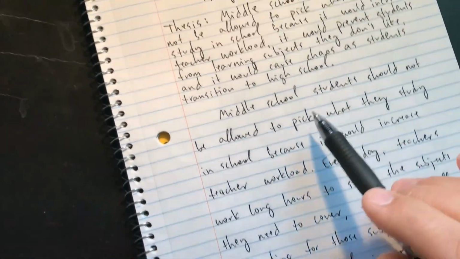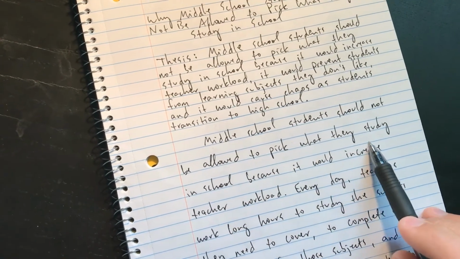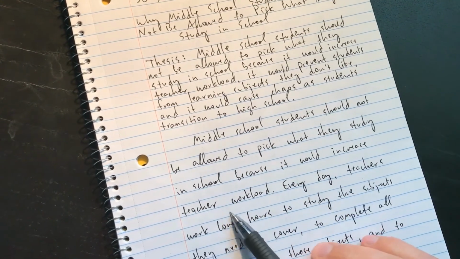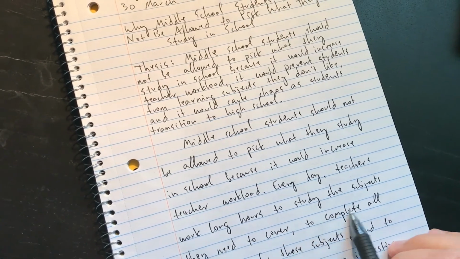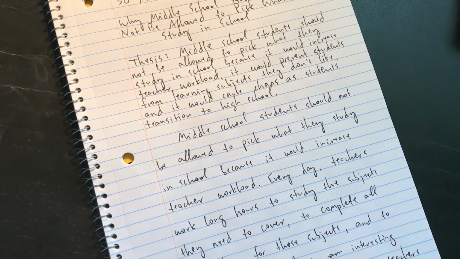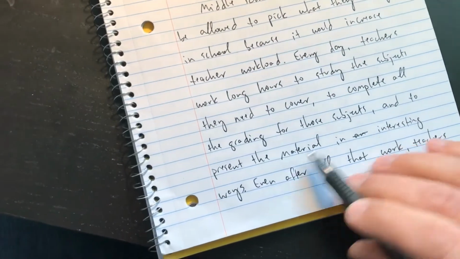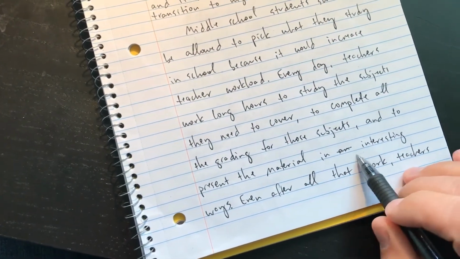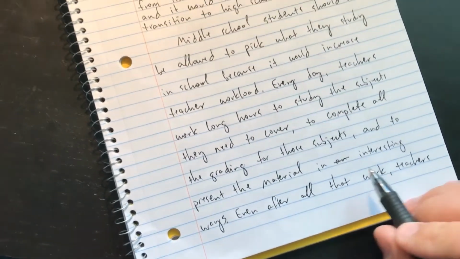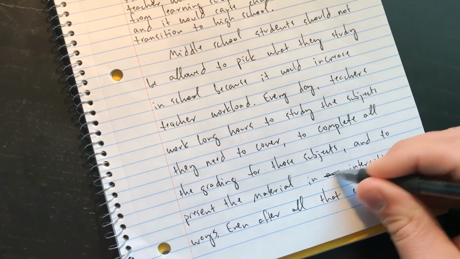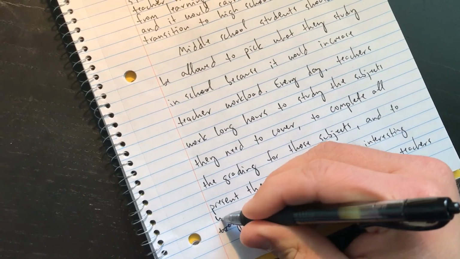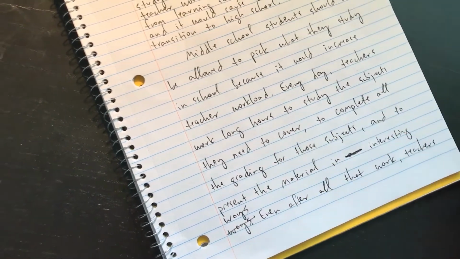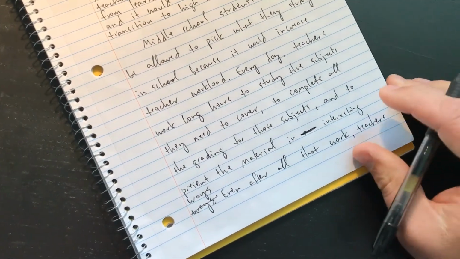Okay, so middle school students should not be allowed to pick what they study in school because it would increase teacher workload. Sounds good? Every day, teachers work long hours to study the subjects they need to cover, to complete all the grading for those subjects, and to present the material in an interesting way. I actually made a marking here already. I'm going to take the word "and" out and say "in interesting." I'm going to take out the word "way" and say "ways" instead. And to present the material in interesting ways.